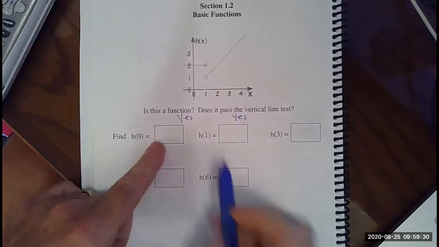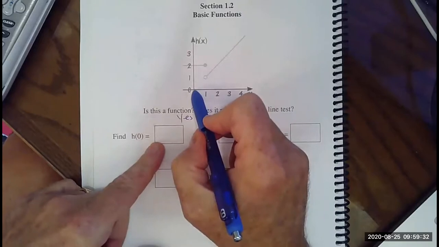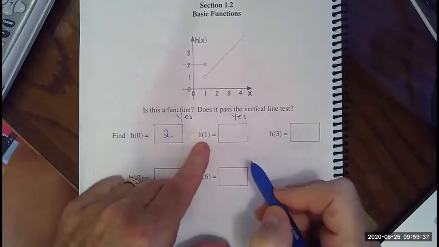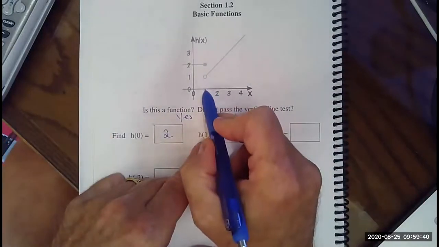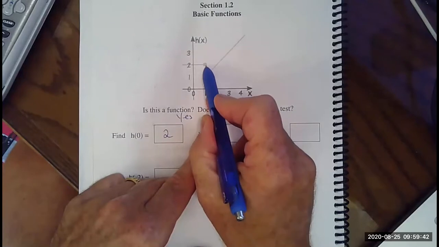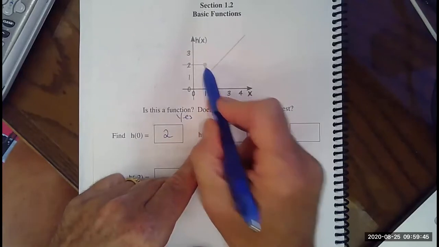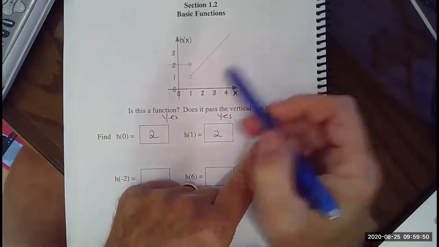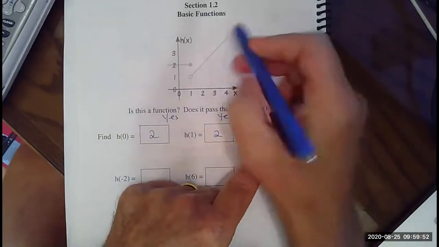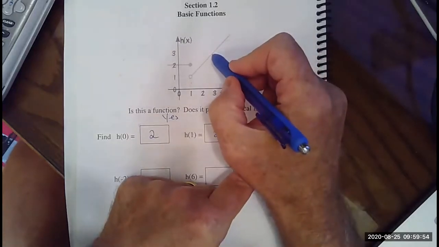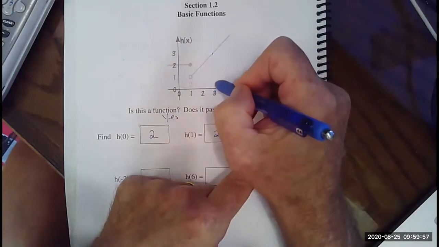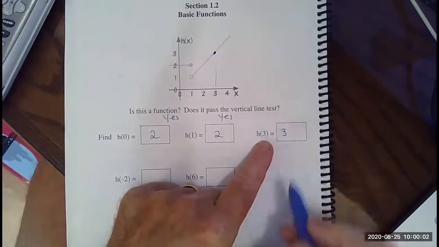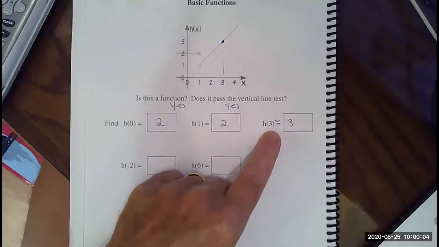Okay, h of 0. Okay, so here's x to be 0. What's the y value? It's 2. H of 1, here's, okay, not going to stop there. You're going to be here. H of 1 is 2 as well. H of 3, well, it's got to be somewhere around here-ish. It looks like it's 3. I'm going to say it's about 3, squiggle. Hard to see on my graph.